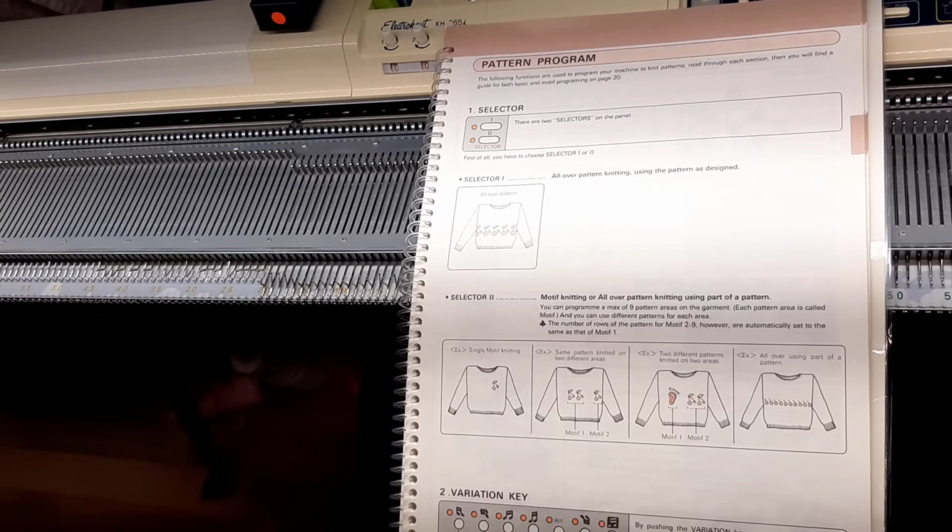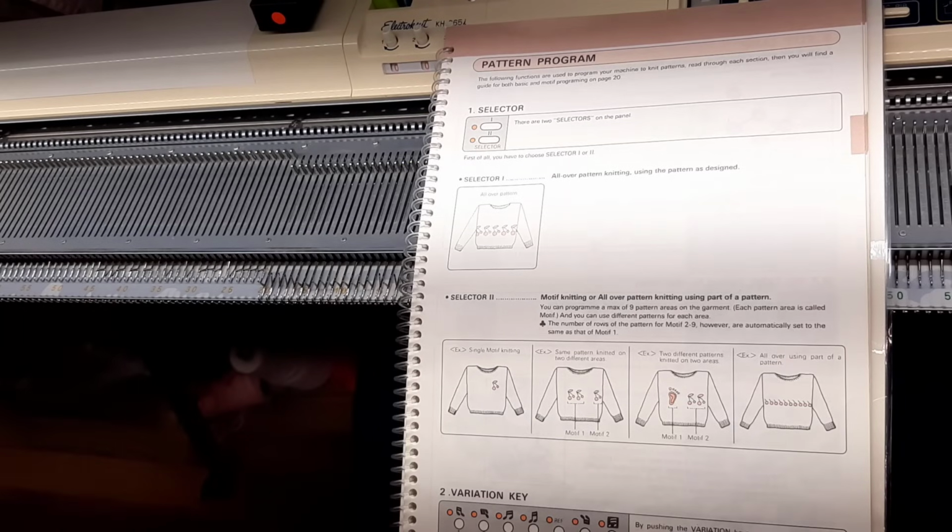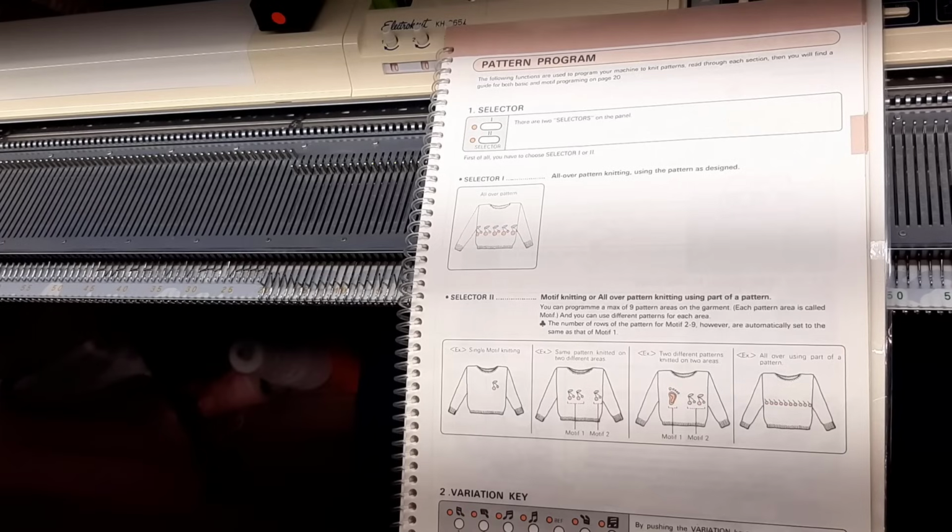Each pattern area is called motif, and you can use different patterns for each area. The number of rows of the pattern for motif 2 to 9, however, are automatically set to the same as that of motif 1. Okay, that's going to be really, really interesting.